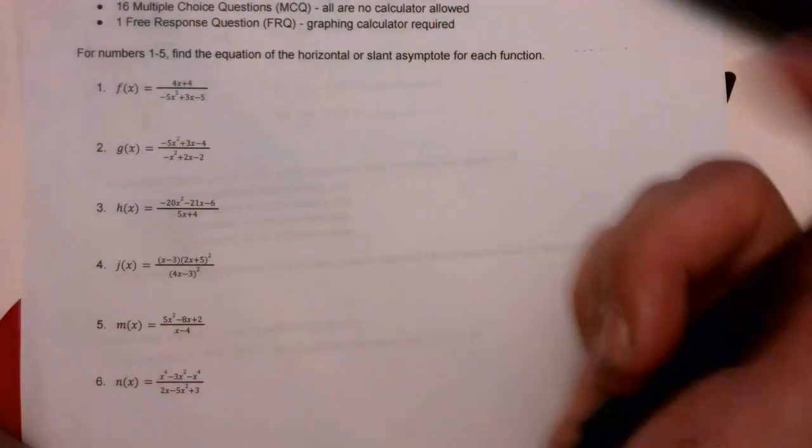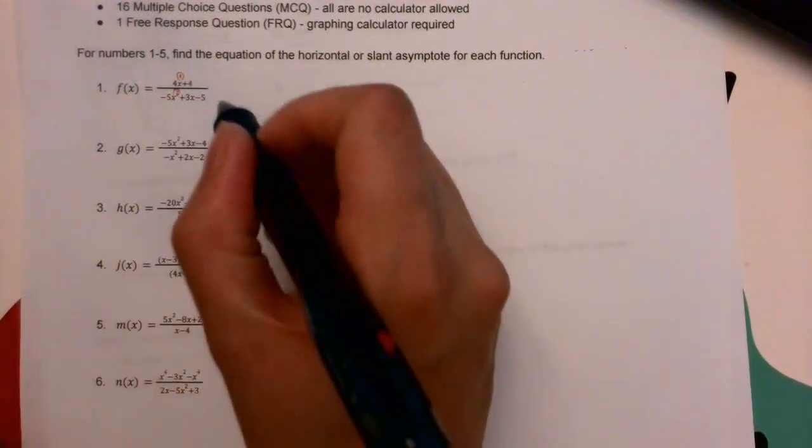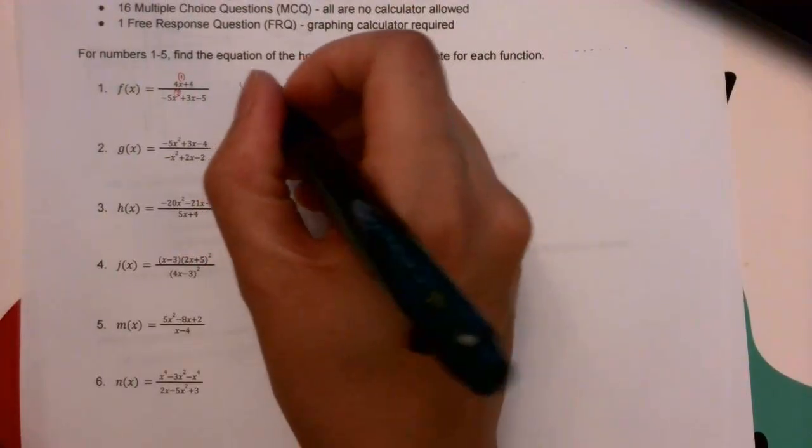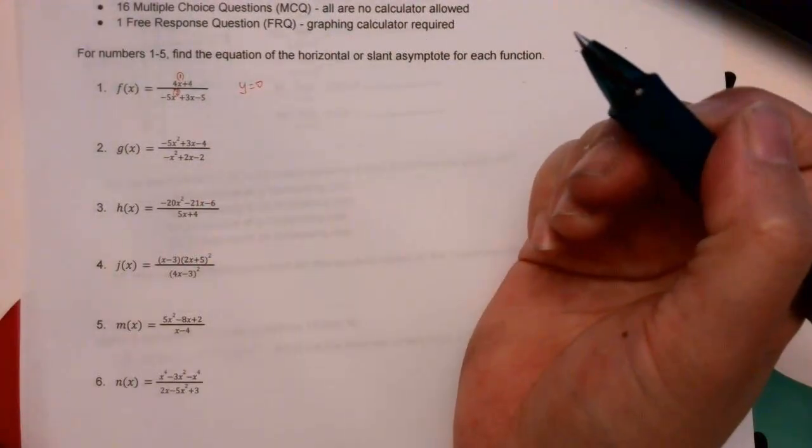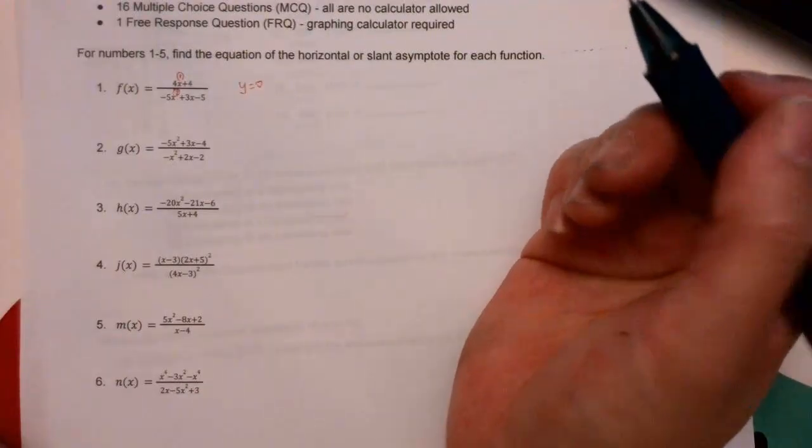Number 1, check the degree. The numerator degree is 1. That's the exponent. The denominator degree is 2. So it's bottom heavy. When it's bottom heavy, the horizontal asymptote is at y is equal to 0. Don't just say 0. You have to say y is equal to 0.